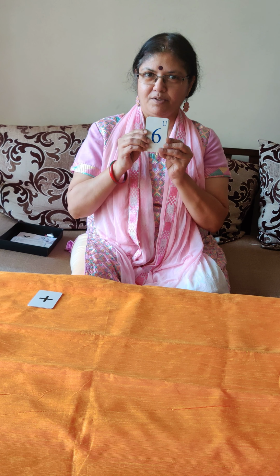I have a few more activities that you could do with your children. Take a chart paper or any thick paper and write out different numbers like the ones I have written. There are two ways of doing it. You can see that I have written U, T, and H. You can do that, or you could just write only the different numbers.